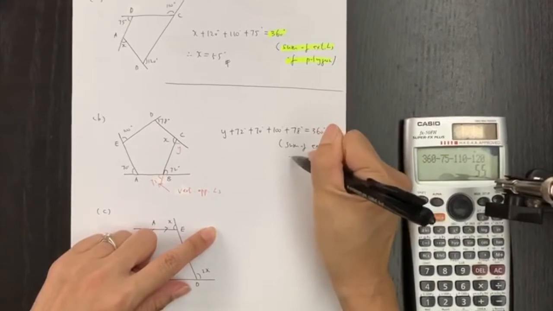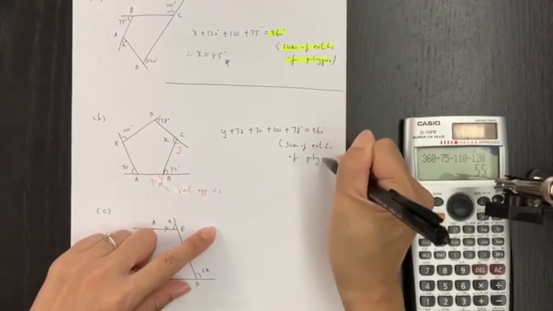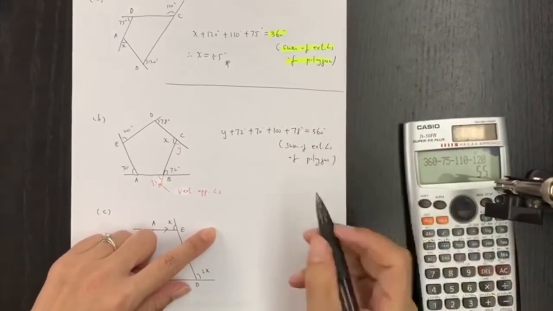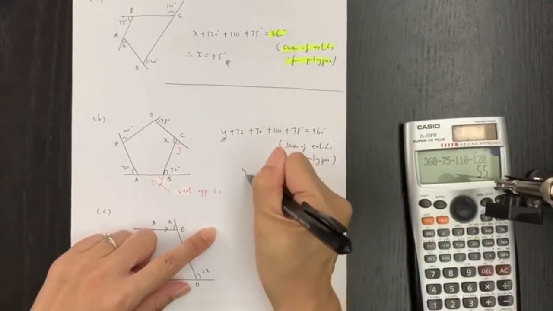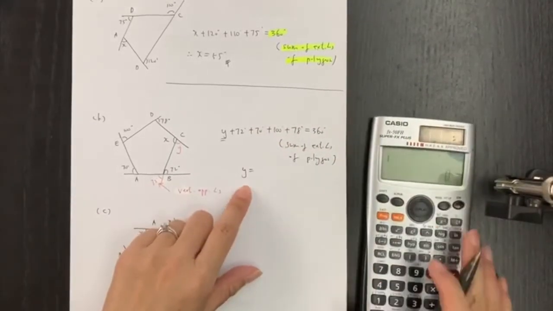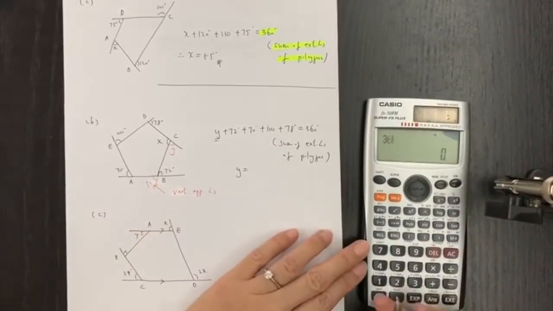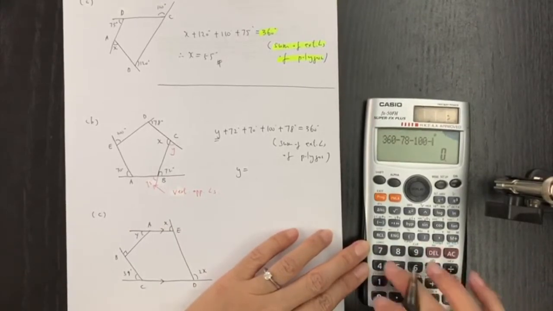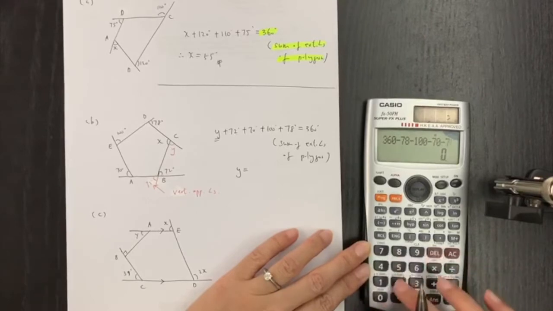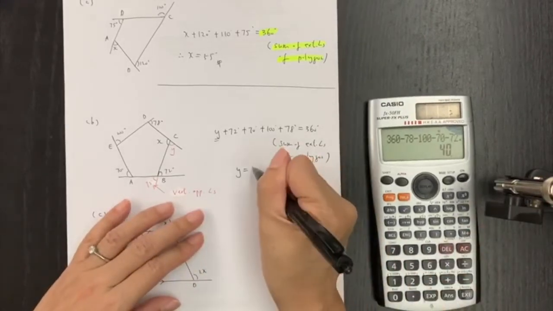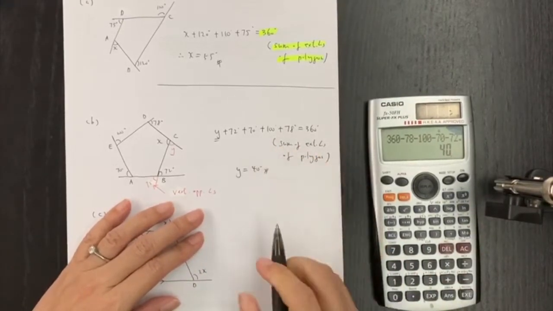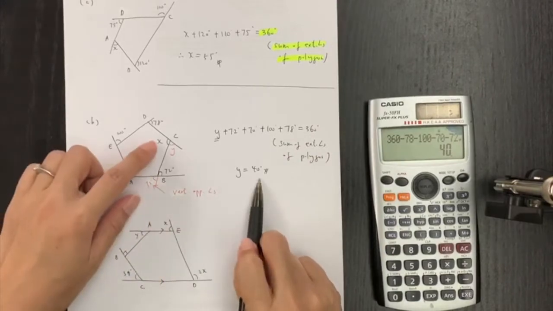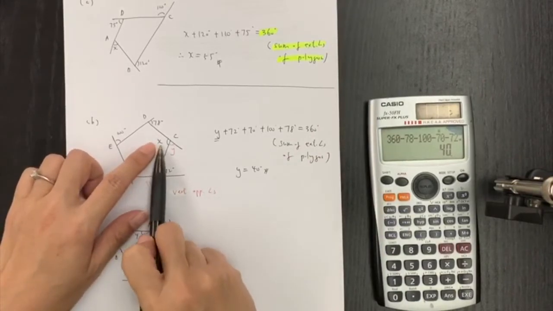The reference is sum of exterior angles of polygon. Okay, now Y is here, so what is Y if I use the formula? 360 minus 78 minus 100 minus 70 minus 72, so Y is equal to 40. All right, but not yet, because according to the question we have to find X.